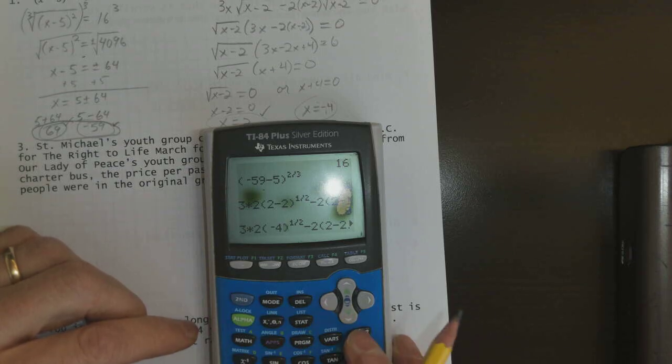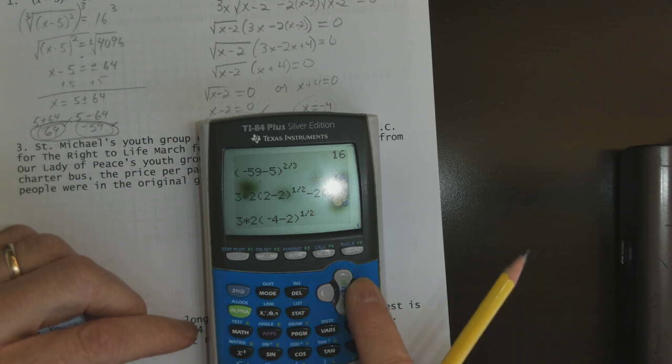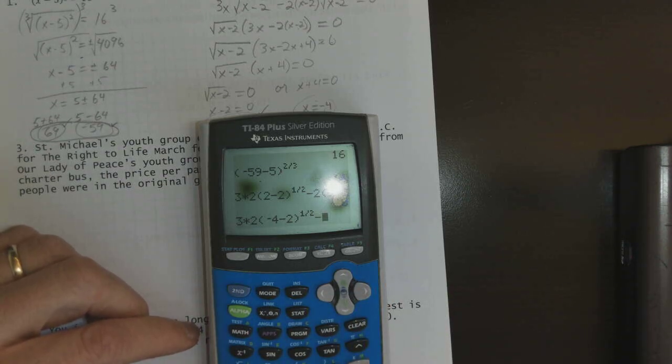No, okay, getting too cute, I'm just going to retype it. 3 times negative 4 minus 2 to the half power, 1 divided by 2, minus 2 times negative 4 minus 2 to the 3 divided by 2 power.